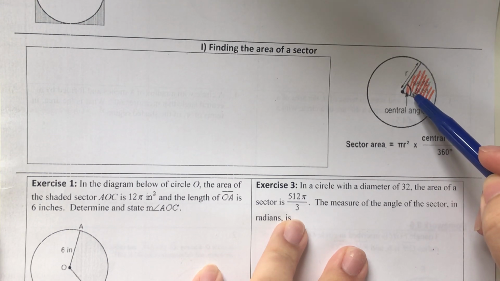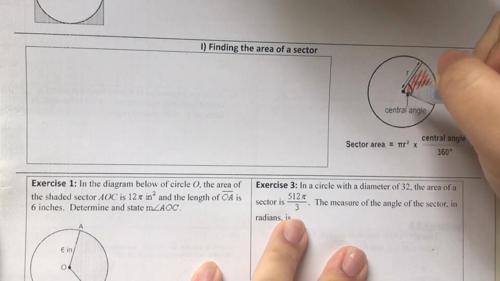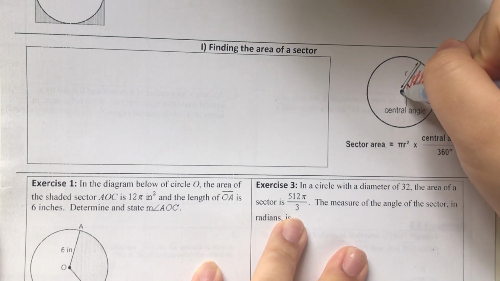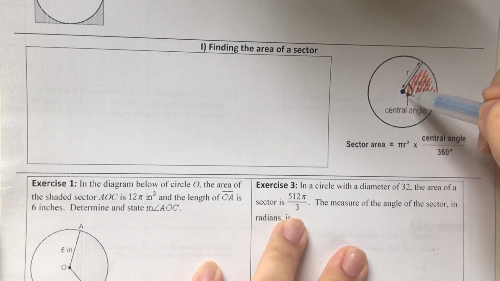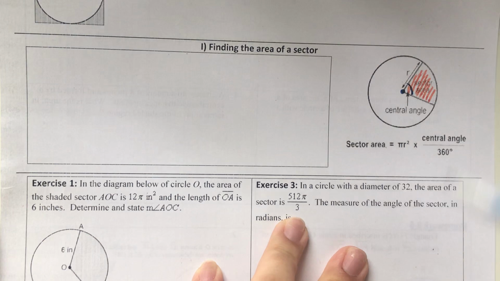Now, how do I find out what's part of it? I need the central angle. We learned about central angle about six topics away, 6 lessons ago. Central angle meaning the angle at the center. So this will be my central angle. Central angle has degrees, okay? Usually they will tell you 15 degrees, 36, 144, whatever.